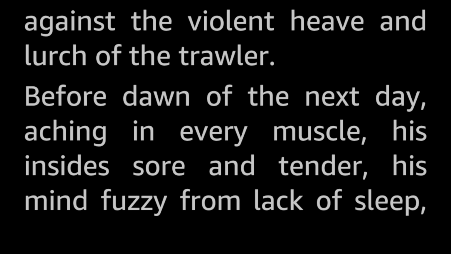When Dan reached the trawler, it was dancing like a blown leaf in a high wind. He became miserably seasick. That evening, there was a violent electrical storm which lasted into the early morning. Dan spent the whole night nauseously gripping the edge of his bunk, his legs braced against the violent heave and lurch of the trawler. Before dawn of the next day, aching in every muscle, his insides sore and tender, his mind fuzzy from lack of sleep, Dan was set ashore on a dark, quiet, and foggy strip of beach.